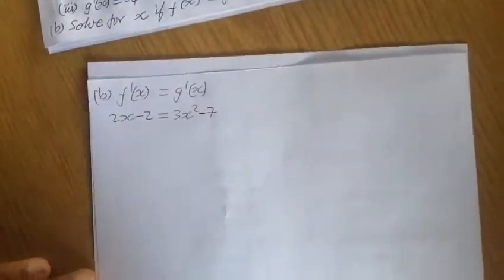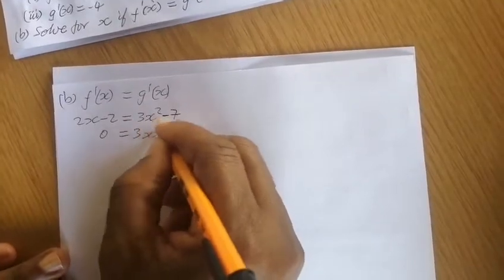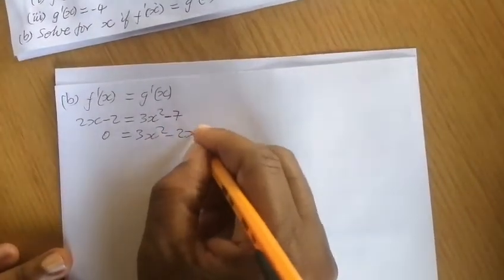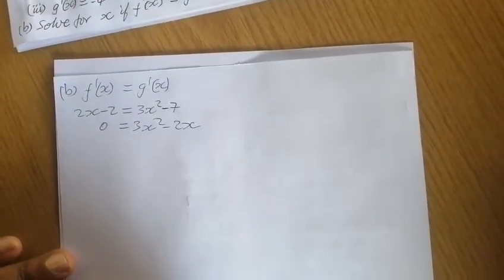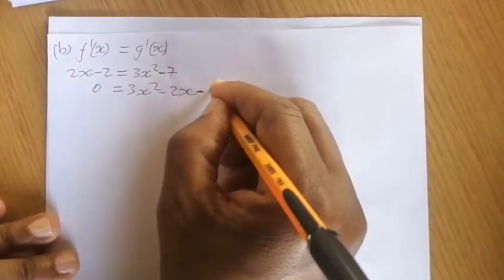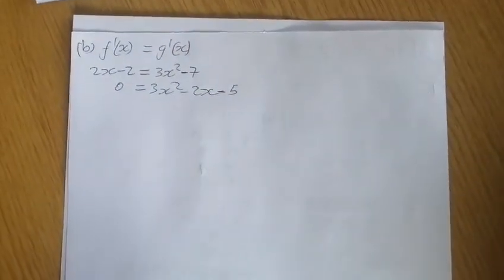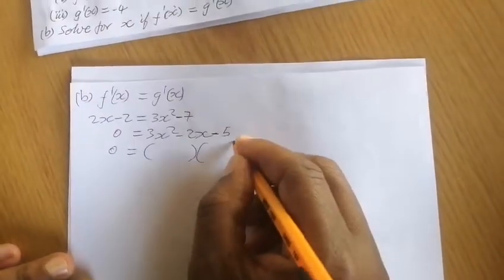At this point, we take everything to the right hand side. This will be equal to 3x squared minus 2x, because this one goes there and this one goes there. What do I get? It becomes a plus, so I will have minus 5. Now 0 is equal to, we are going to factorize.